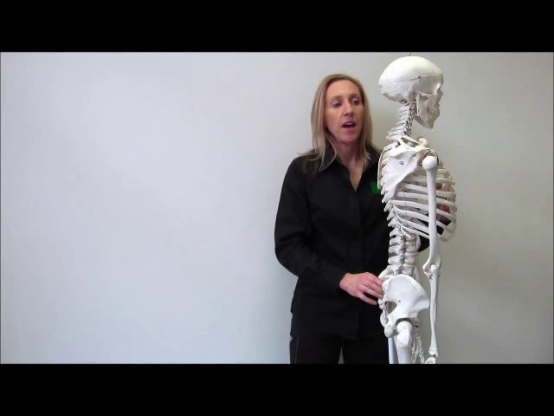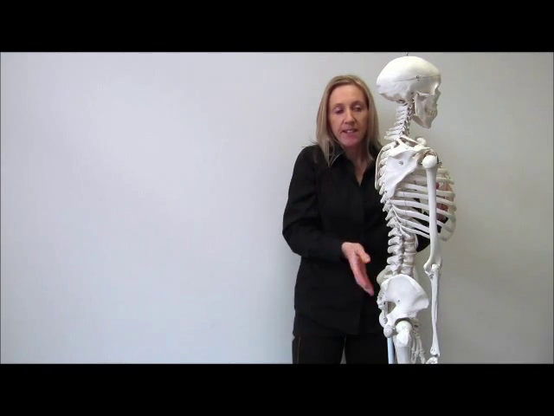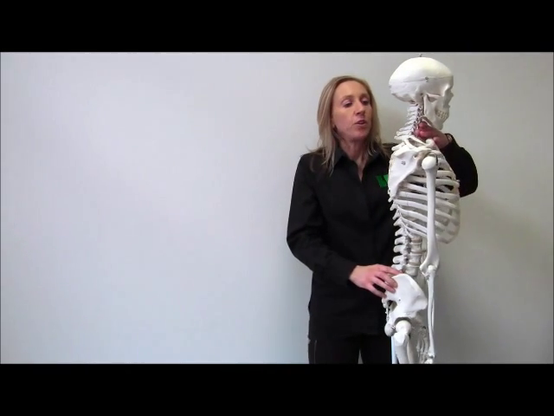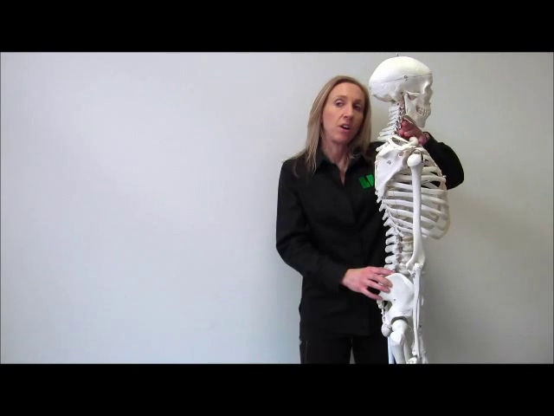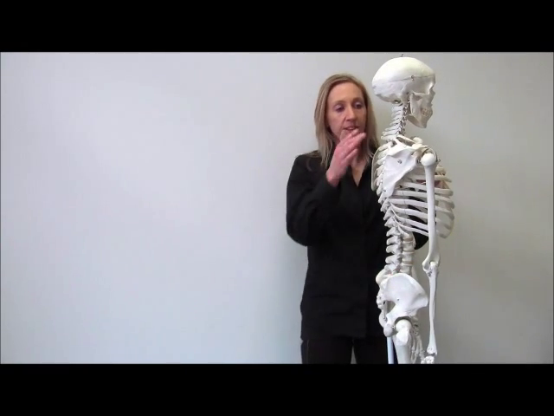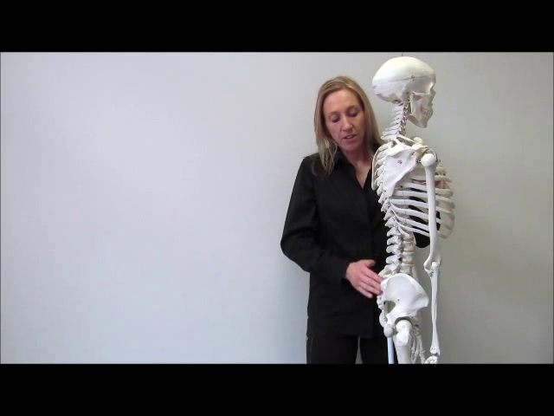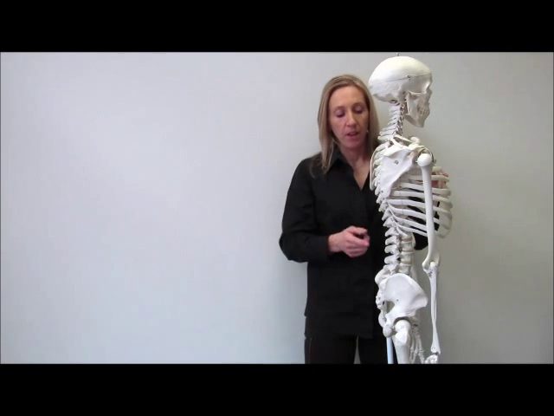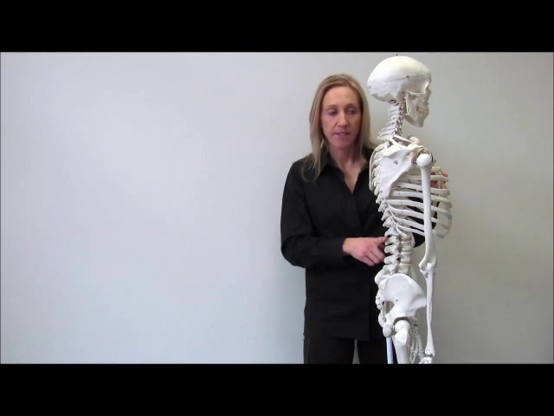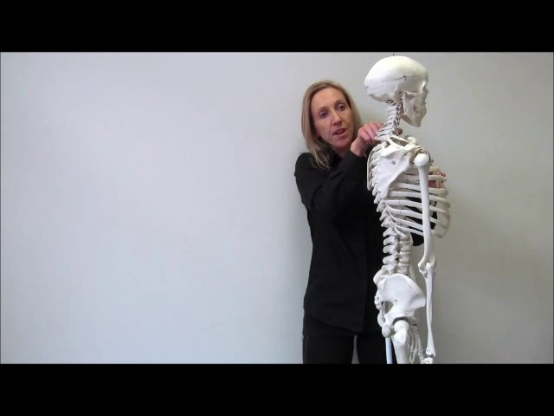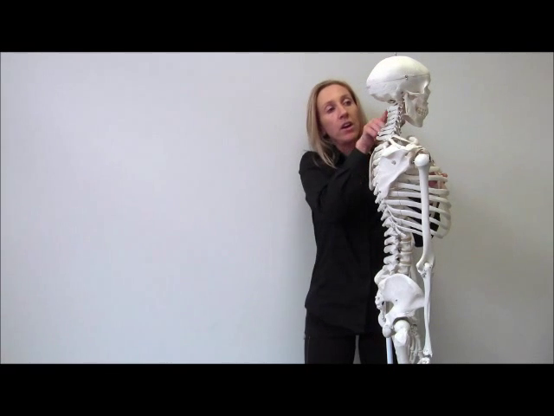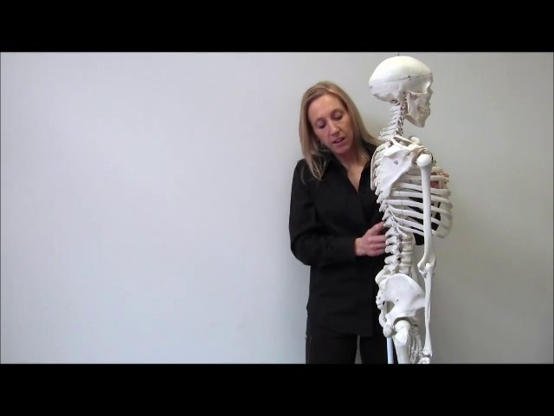Now, when you're born, you're just rounded in a C shape. And as a baby develops, you develop your primary curves, which are your thoracic and your sacral curves. So your thoracic curve is here and your sacral curve is here. Now, as a baby learns to hold its head up and later on it learns to sit up, stand and walk, you develop your cervical and your lumbar curves. So your 4 curves in total are your cervical, your thoracic, your lumbar and your sacral.